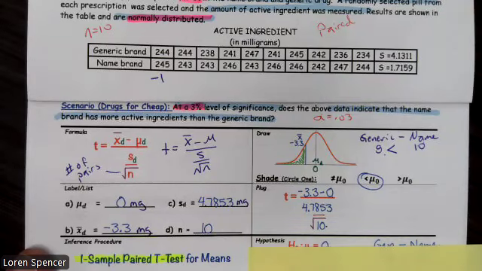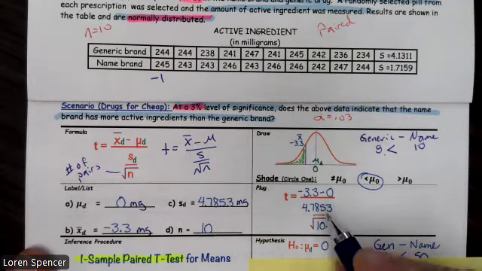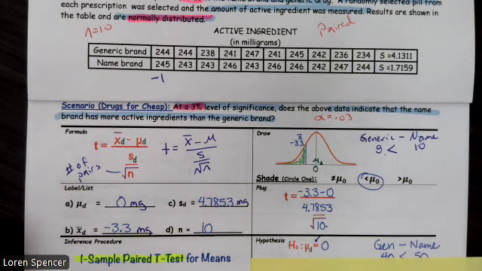Our hypothesis is always going to be equal. I don't care, for this course, we'll always have an equal sign for our null hypothesis. Every single time, the null hypothesis will have an equal sign. And if we're working with paired data, this will always be 0.